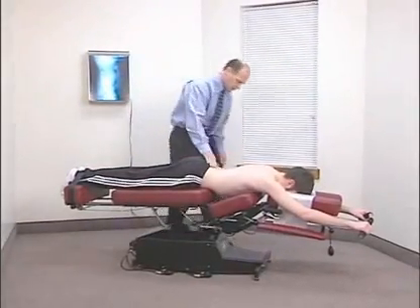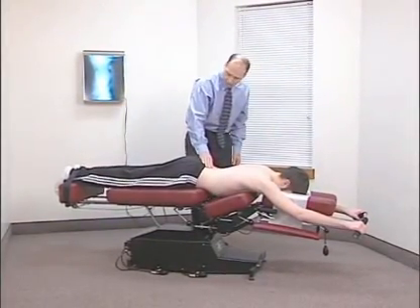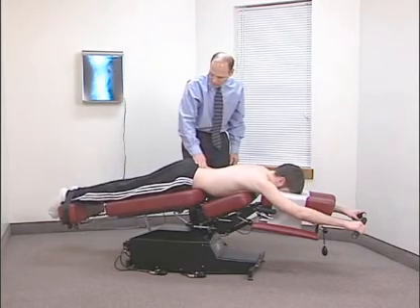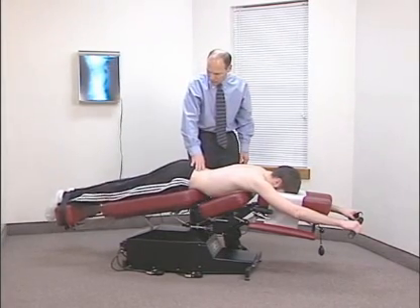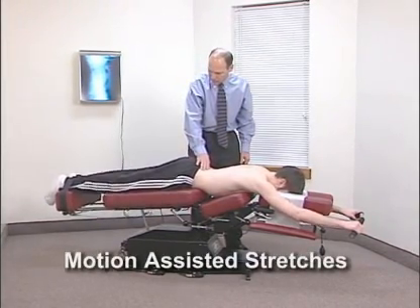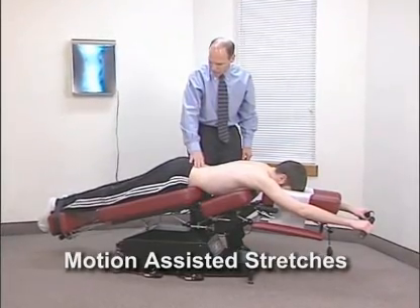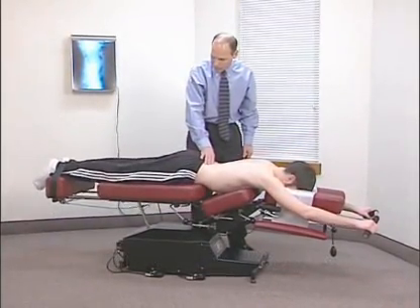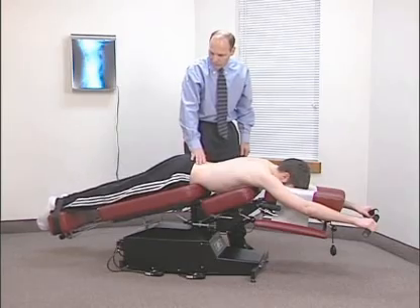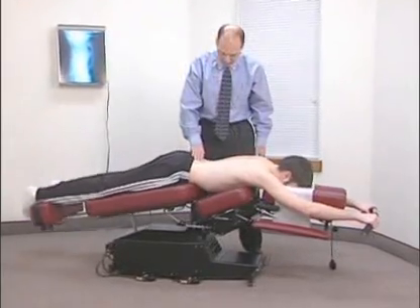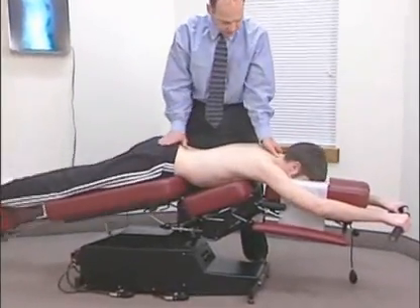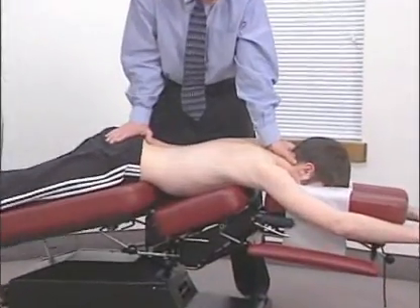After you have familiarized yourself with the table and you're comfortable placing the patient properly, you are now ready to apply therapeutic motion-assisted stretches. The use of motorized flexion distraction allows the practitioner the hands-free ability to stretch joints and muscle while in motion. These stretches are usually applied prior to the adjustment by the doctor or trained assistant.